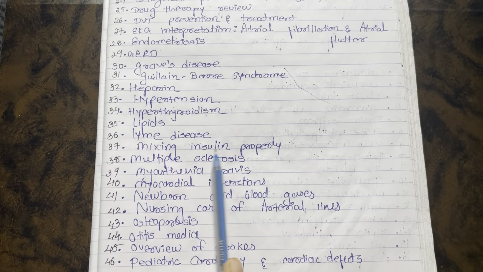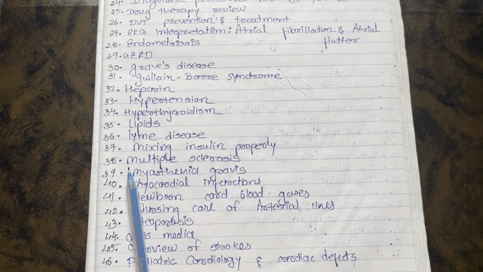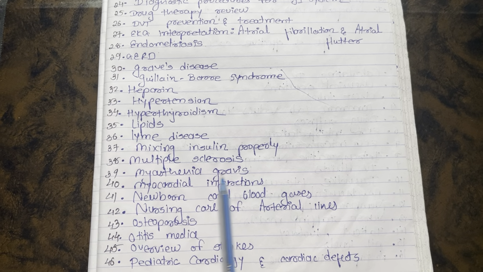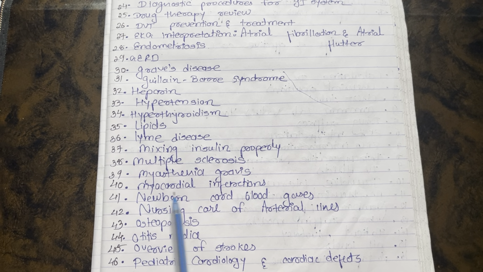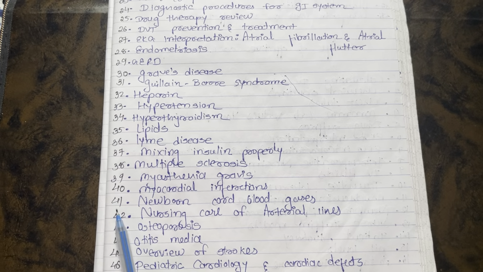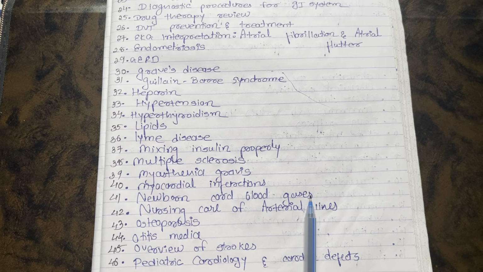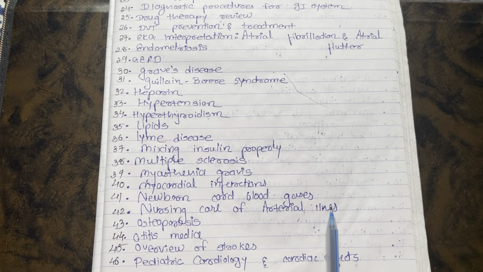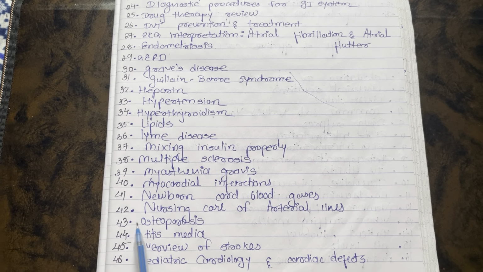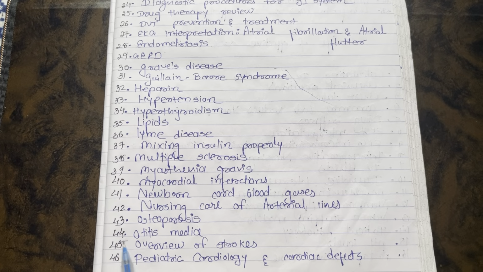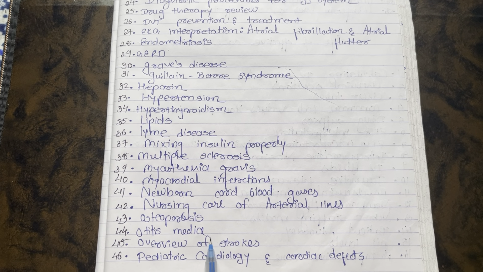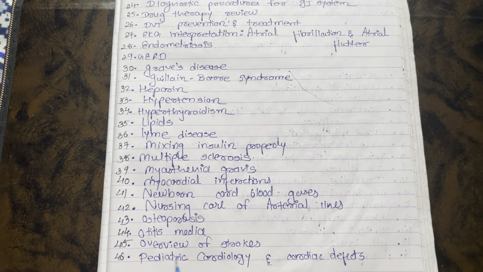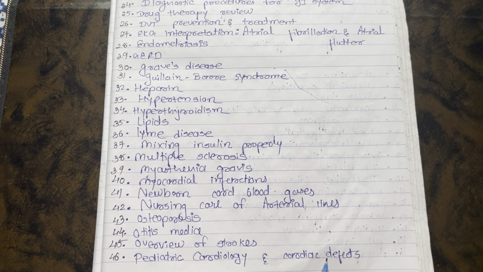37. Mixing insulin properly. 38. Multiple sclerosis. 39. Myasthenia gravis. 40. Myocardial infarctions. 41. Newborn cord blood gases. 42. Nursing care of arterial lines. 43. Osteoporosis. 44. Otitis media. 45. Overview of strokes. 46. Pediatric cardiology and cardiac defects.